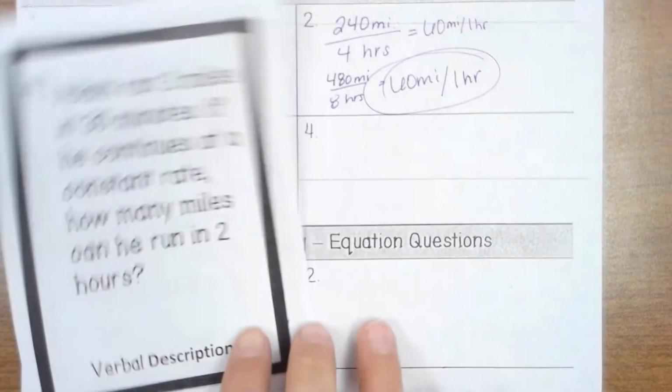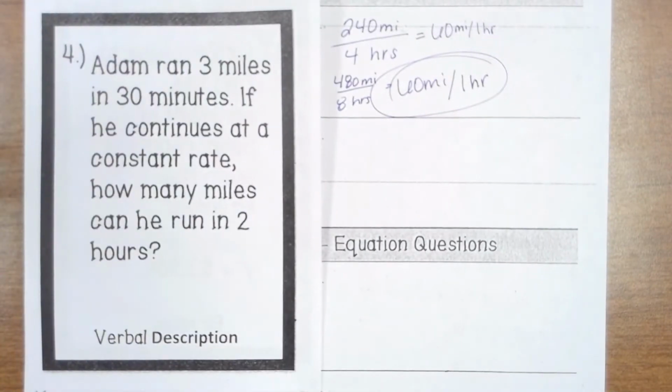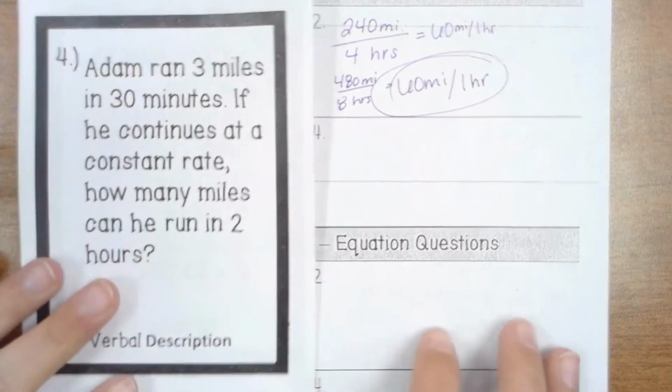Alright, and last one here, number 4. Adam ran 3 miles in 30 minutes. If he continues at a constant rate, how many miles can he run in 2 hours? Okay, so a couple different ways that we can do this. One way is to find the unit rate, and then we can multiply from there to figure out how many miles he can run in 2 hours, or I can set up a proportion.